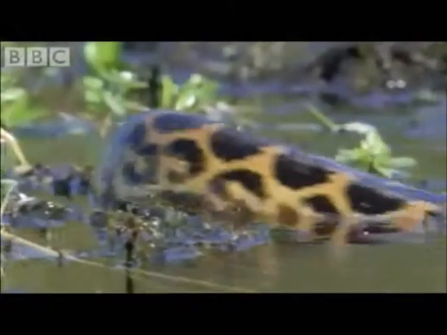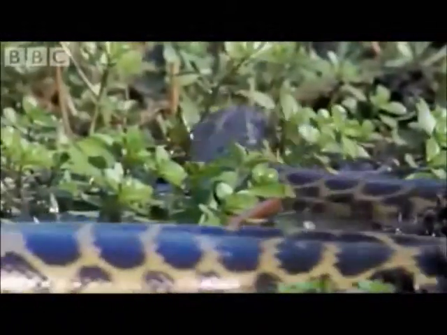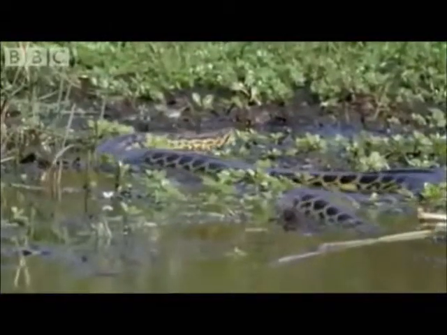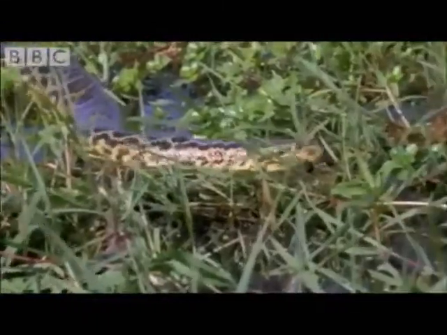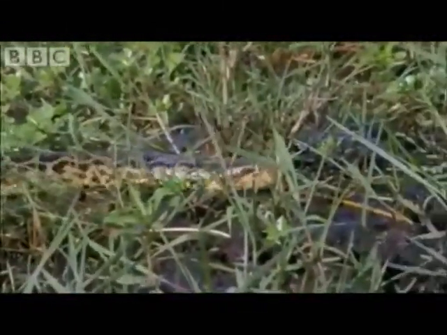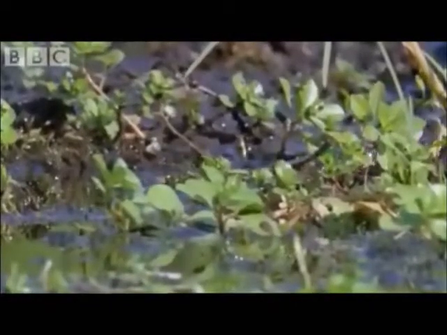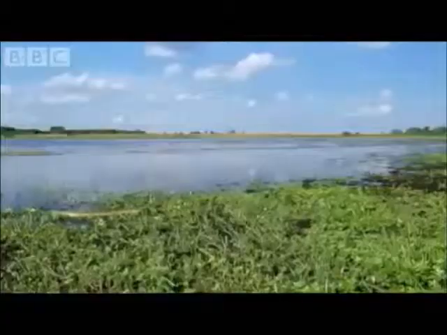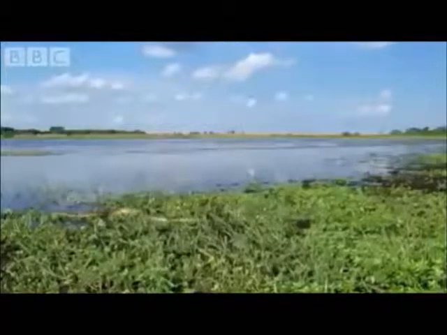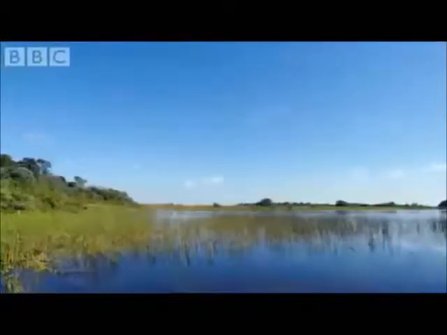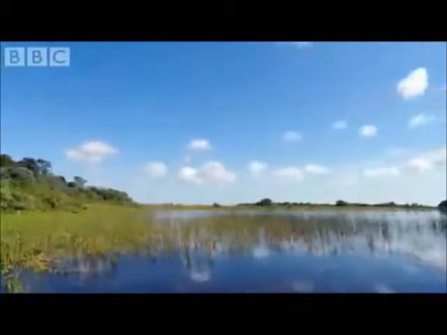It's morning, and she's chilly, so she moves out of the water and onto the swamp to warm herself in the sun. Slowly, the day begins to warm up.